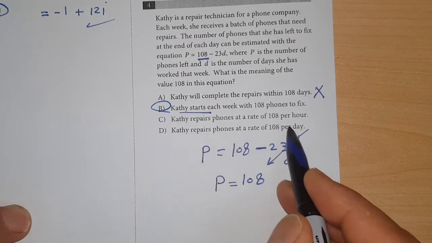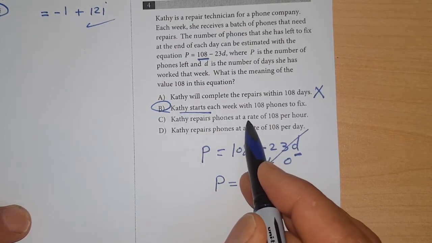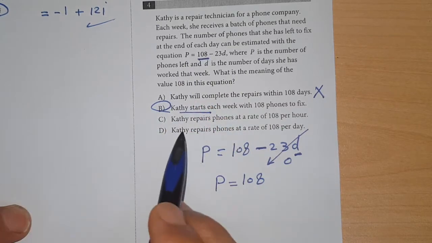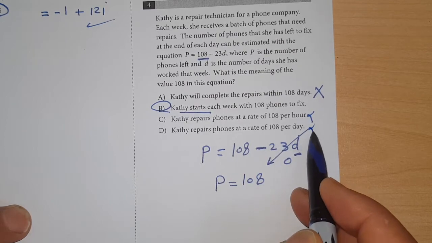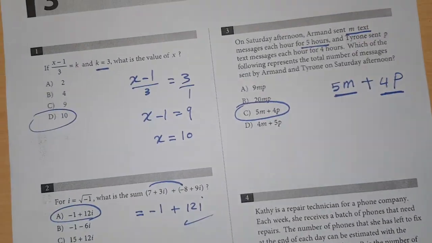Answer B is correct. C and D are completely wrong, because Kathy repairs the phones at a rate. The constant term does not represent a rate in any question, okay? This one is wrong, this one is wrong. So D and C will never be correct, okay?